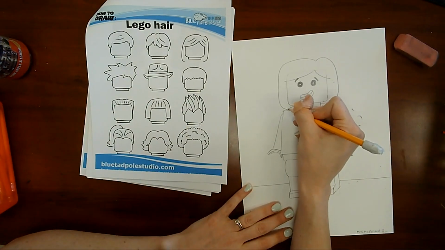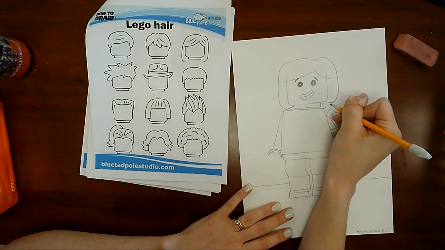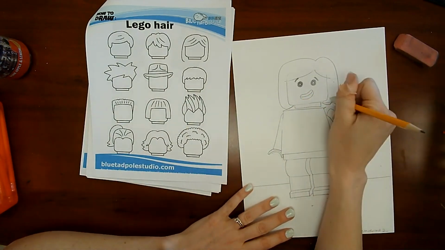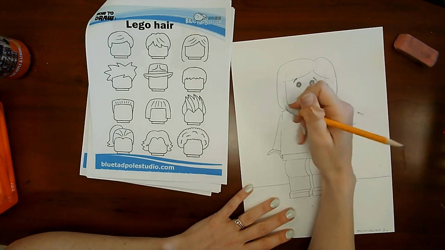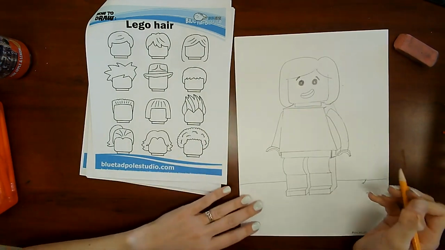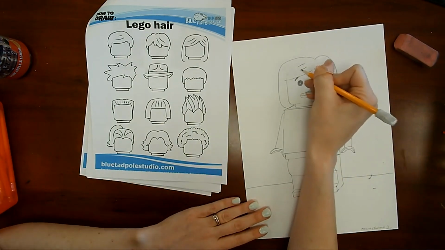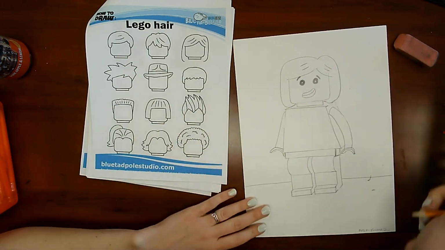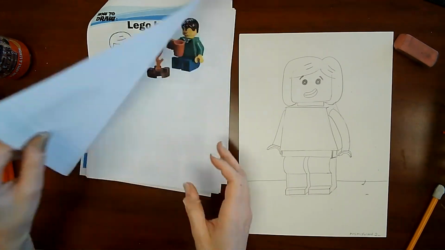Then I'll just do some lines to show that it's hair. So kind of like some strands of hair. I'll put 2 lines at the top, on the left and on the right.